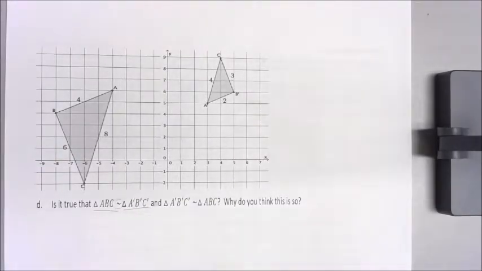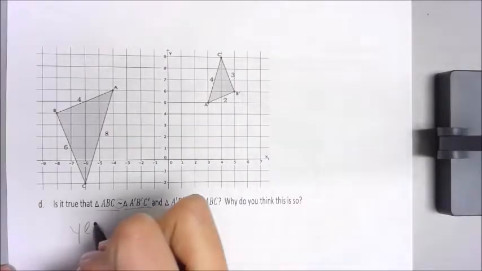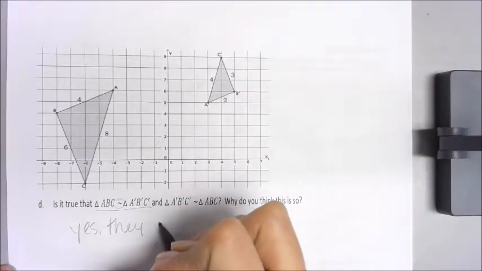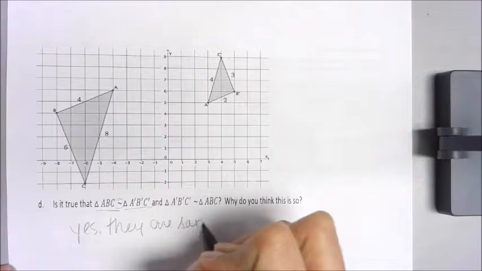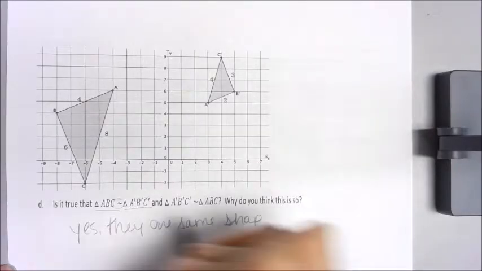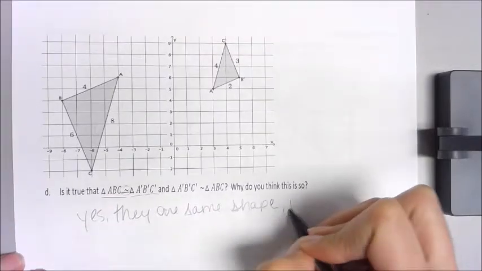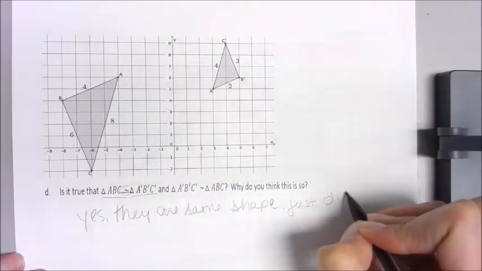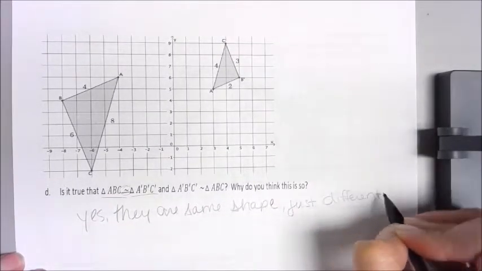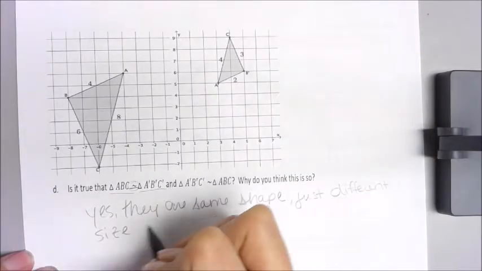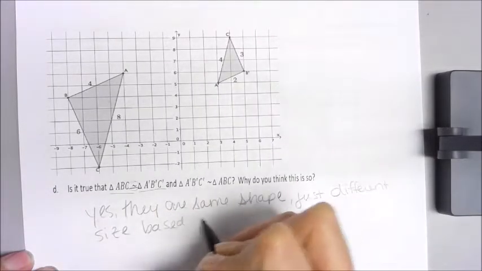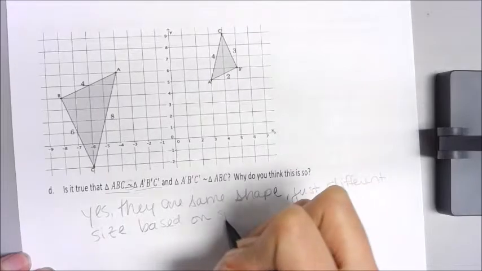We know they are the same shapes because that's what similar means. When we see that they're similar, we know they're the same shape, just a different size. And we know that size was based on a specific scale factor. That's what makes them similar.